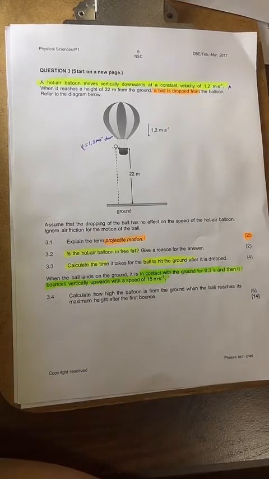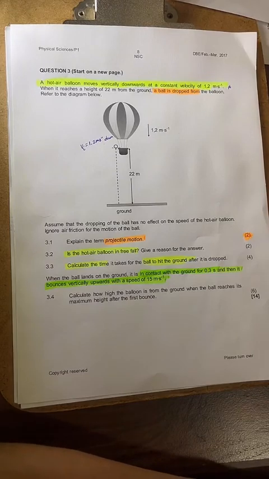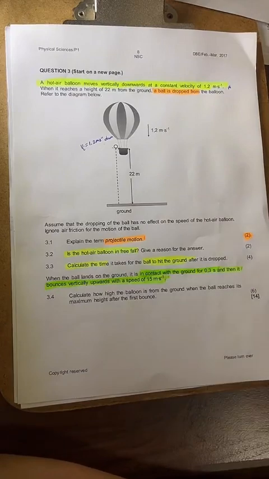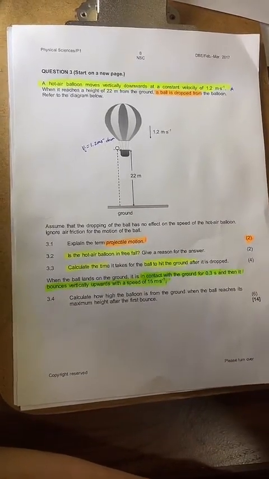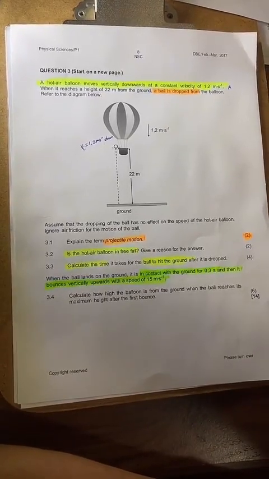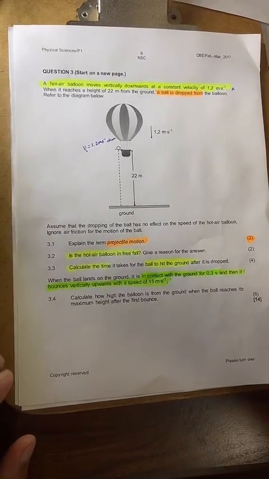Now 3.2, they say, is the hot air balloon in free fall? Let's think about it. And please submit your answers. One learner says the hot air balloon is not in free fall. Cindy agrees that the hot air balloon is not in free fall. Piso also agrees.